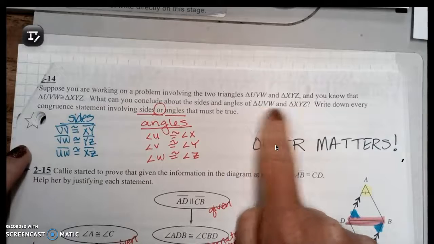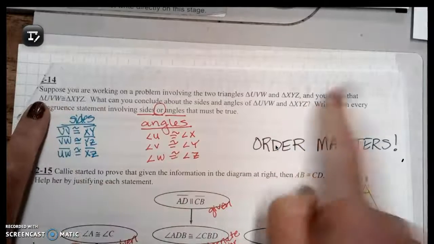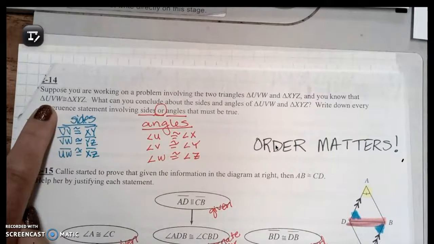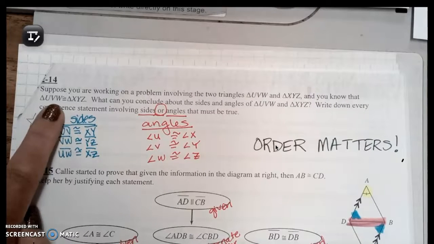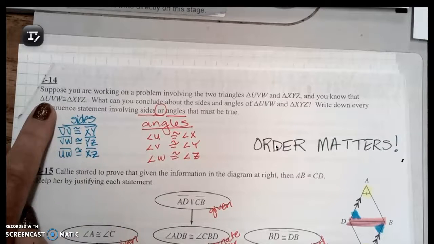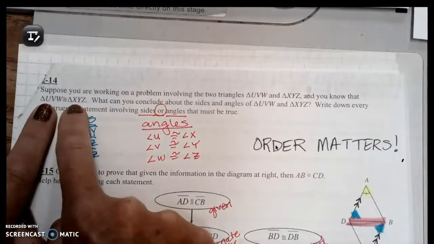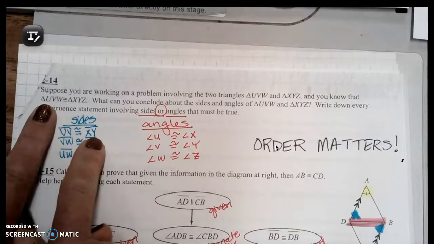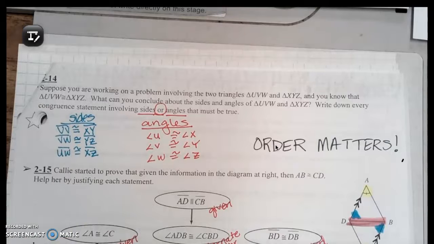So if I pick this statement right here, it doesn't matter which one they use because they're all the same. I started with the first two vertices in the triangle on the left. So UV. So I wrote down UV, which means I have to pick the first two from the triangle on the right, which is XY. So UV should be congruent to XY. The first two congruent to the first two.